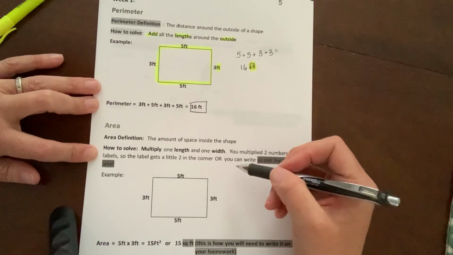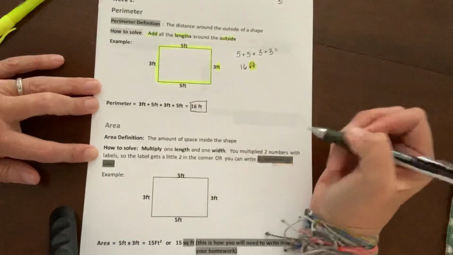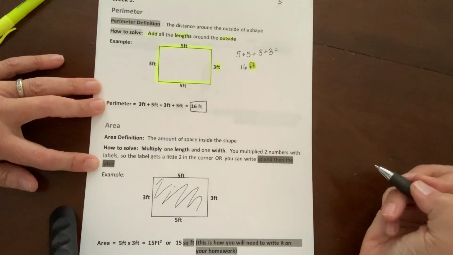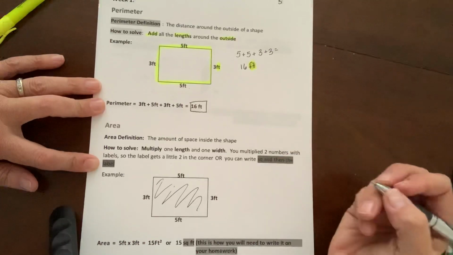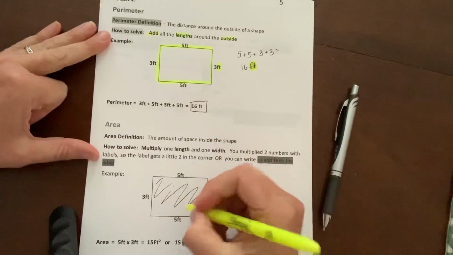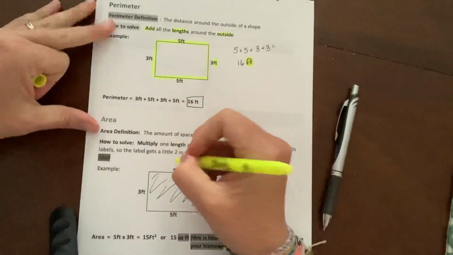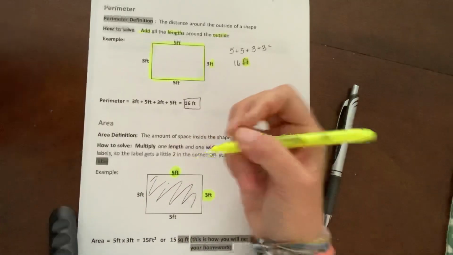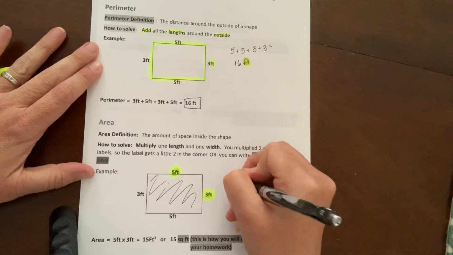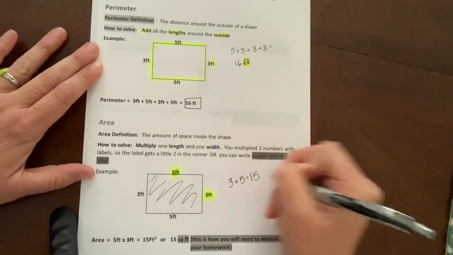Okay, now we move into area. Area is the amount of space inside my perimeter, okay? So the outside is perimeter. All of this inside space, that is my area space. So how do I find area? Well, to find area, we are going to take the length, which is 3 feet, times the width, which is 5 feet. So to find area, we're simply going to take 3 times 5. 3 times 5 gives me 15.